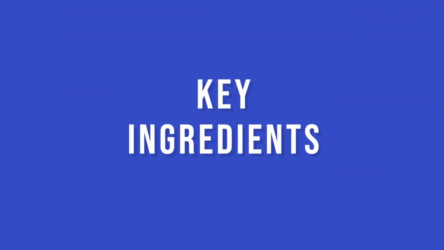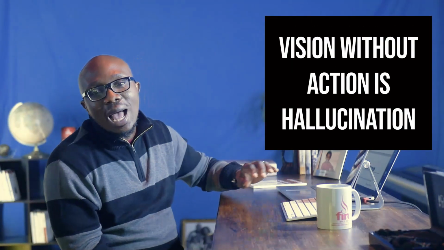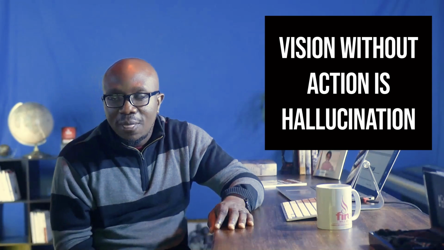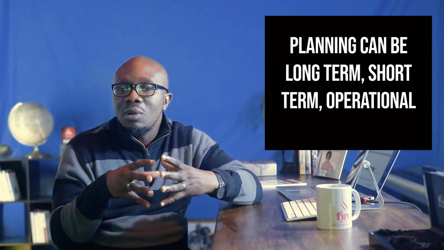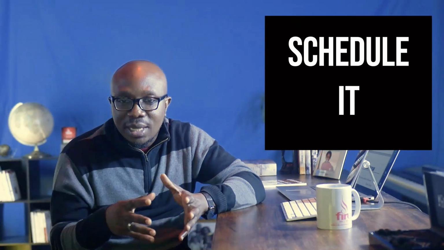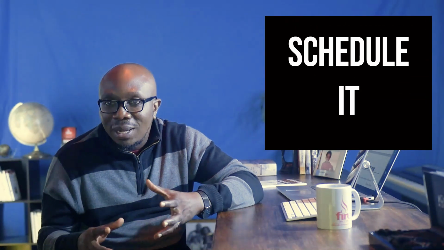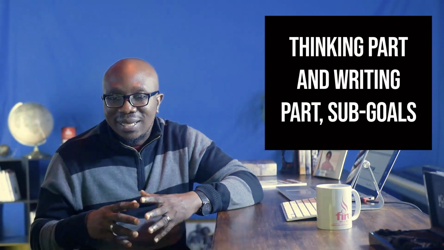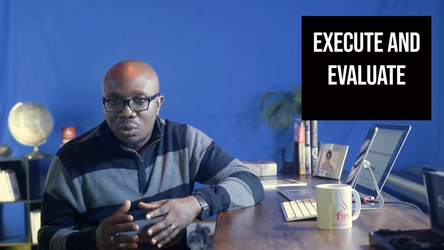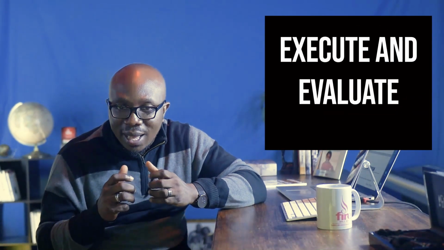So the key ingredients as we round up this section: vision without action is hallucination, and we have to plan. Planning can be long-term, short-term, or operational, and we have to do our weekly calendar and scheduling. We have to do the thinking part, the writing part, the sub-goals, and above all, we have to execute and evaluate.